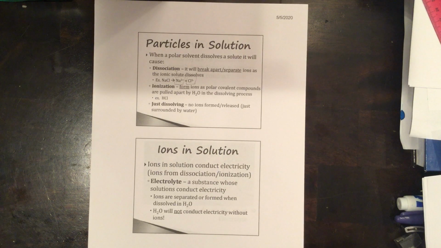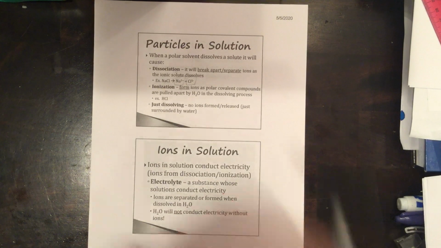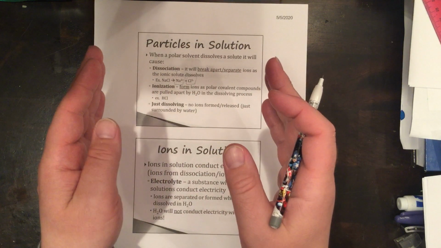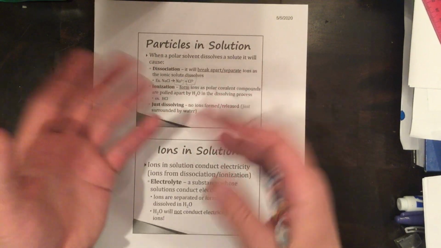And then there's just dissolving. No ions are formed or released, they just get surrounded by water. So, for example, a substance would not break apart at all. Water is just used as a way to get it suspended and flowing.